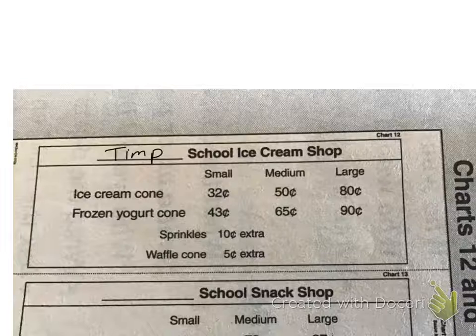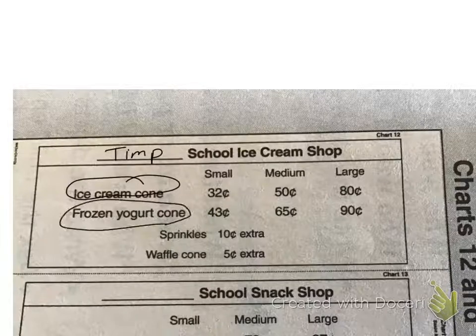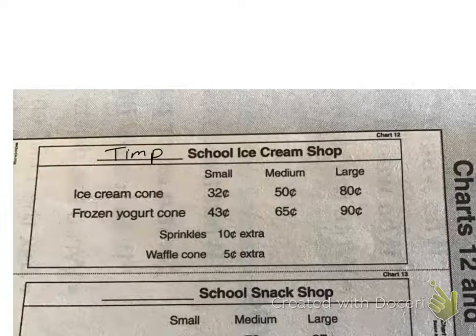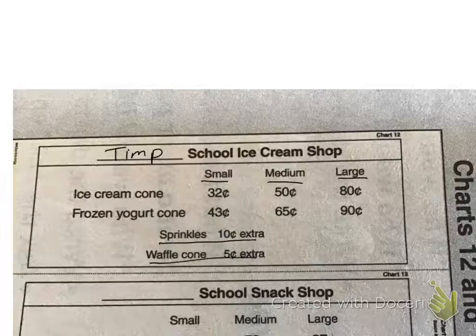So we're going to pretend that our cafeteria is an ice cream shop, okay? And this chart shows what the ice cream shop sells. So if you look, we can buy ice cream cones or frozen yogurt cones. The sizes of cones we can buy are small, medium, and large. And then the special things we can order are sprinkles or a waffle cone. So let's pretend that I am buying a large frozen yogurt cone.